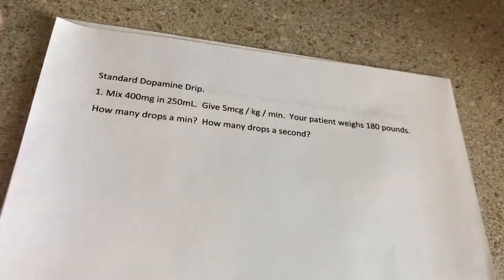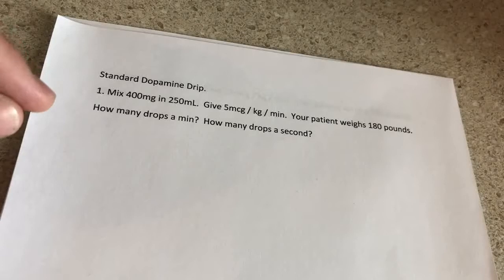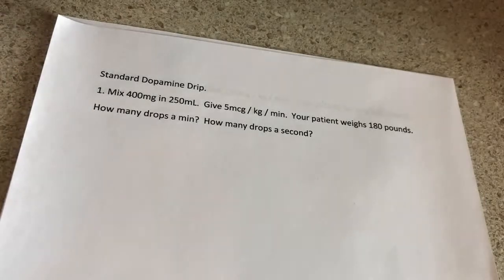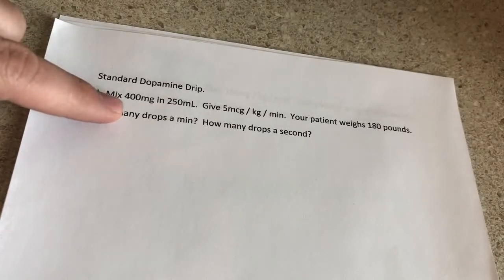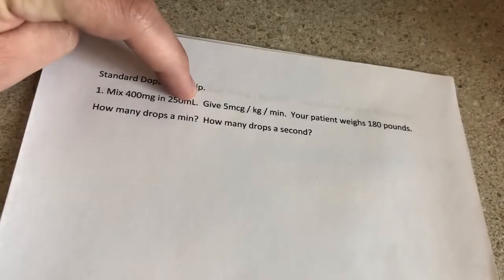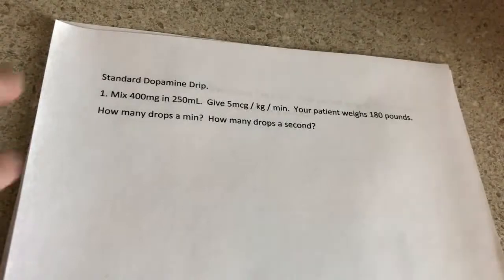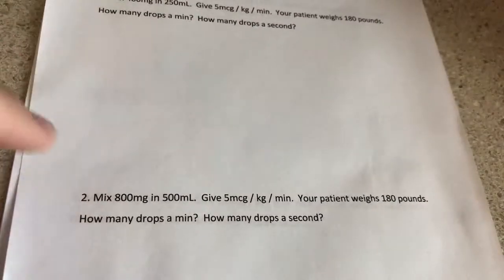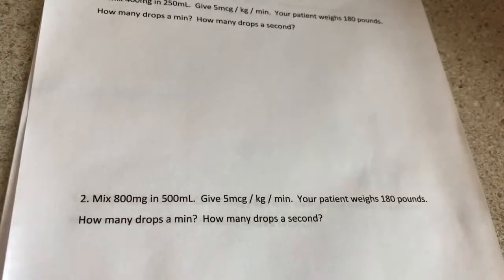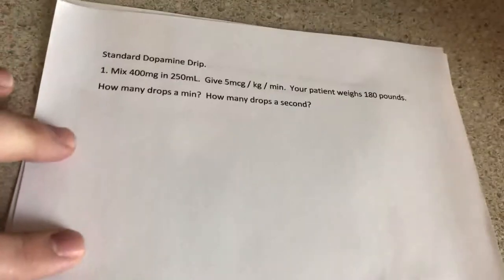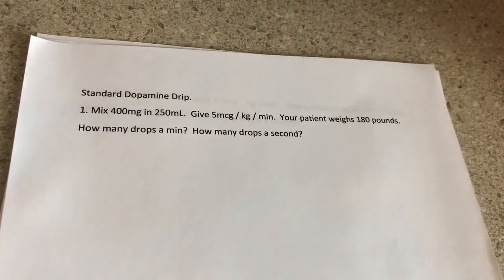Sometimes there's a pre-made bag that you just hook up a 60 drop tubing set to, and other times, like at Community Ambulance, we have a vial of 400 milligrams and a 250 ml bag of normal saline that we have to mix. Other systems will have 800 milligrams of dopamine that you mix in a 500 ml bag. Both of these will give you a 1600 microgram per ml concentration.